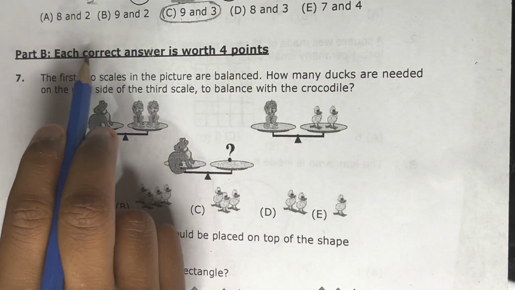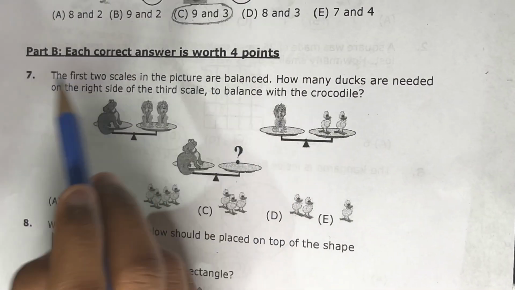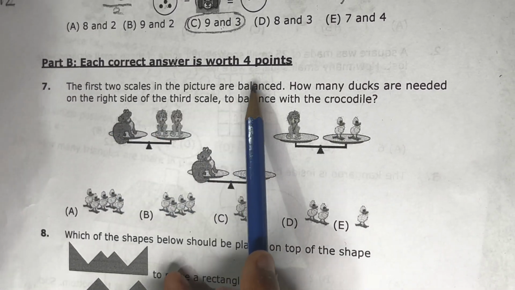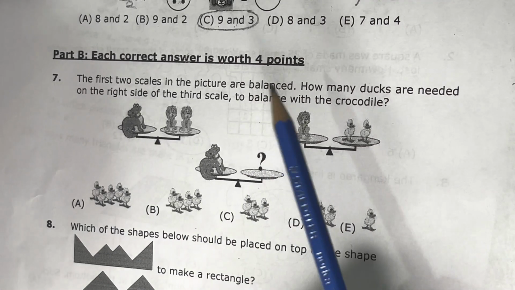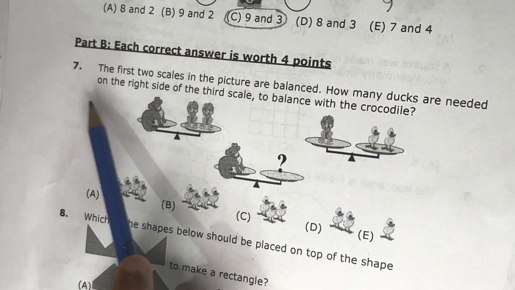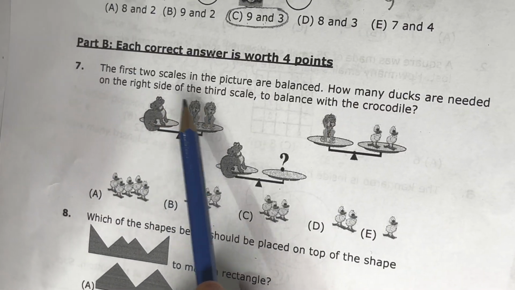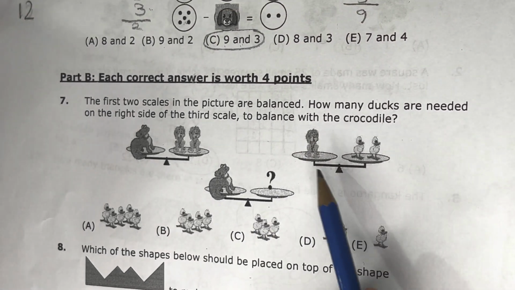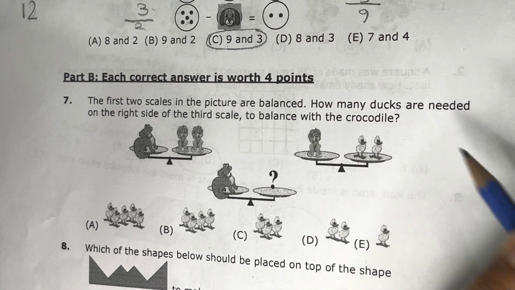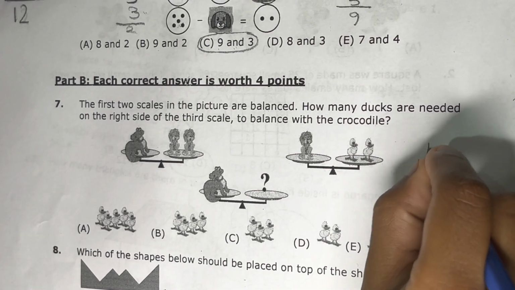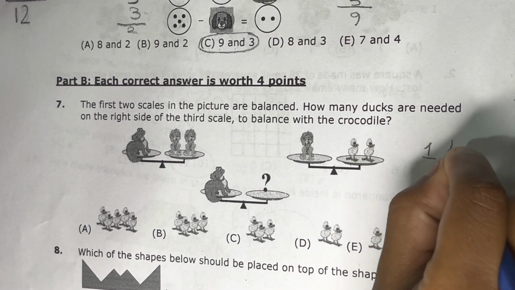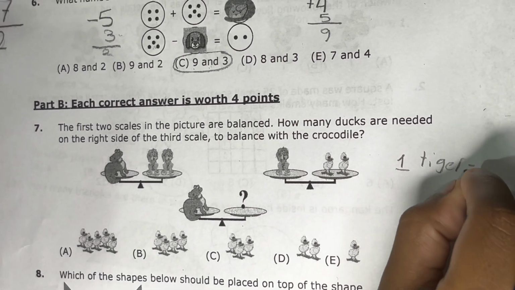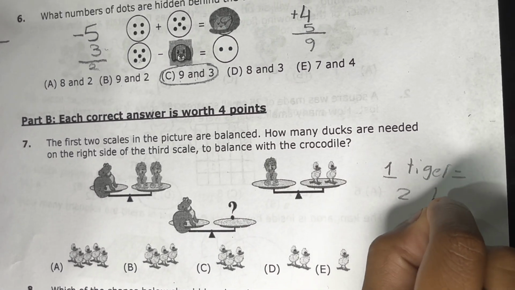Part B. Each correct answer is worth 4 points. Number 7. The first 2 scales in the picture are balanced. How many ducks are needed on the right side of the third scale to balance the crocodile? So as you can see here, 1 tiger equals 2 ducks. So 1 tiger is equal to 2 ducks.